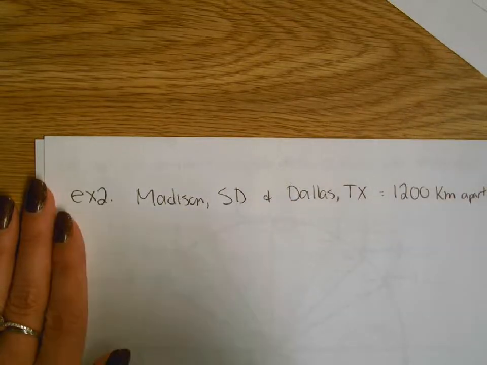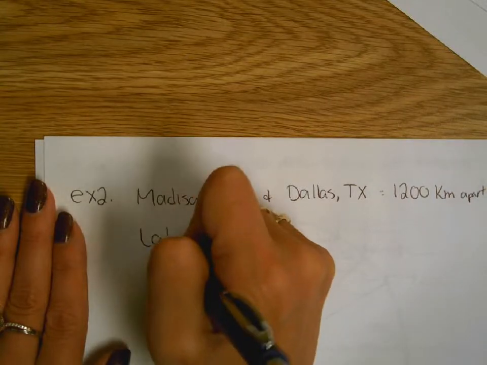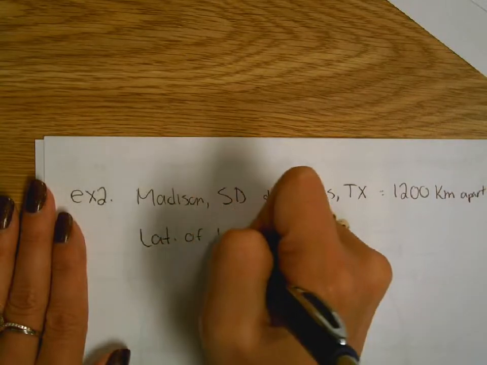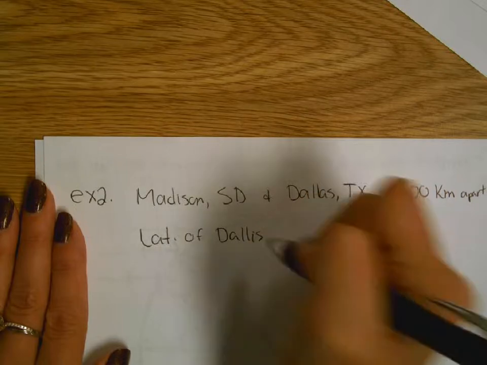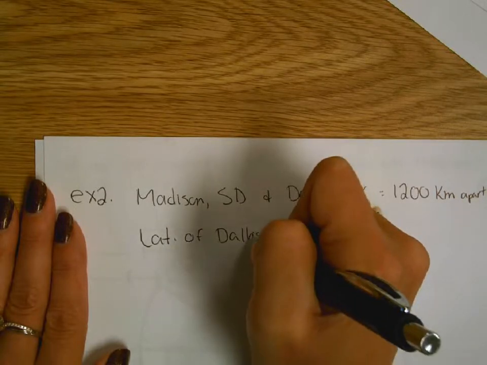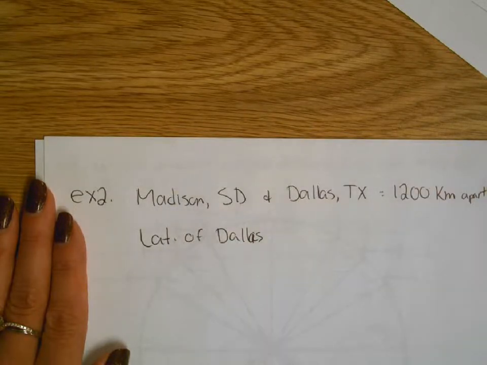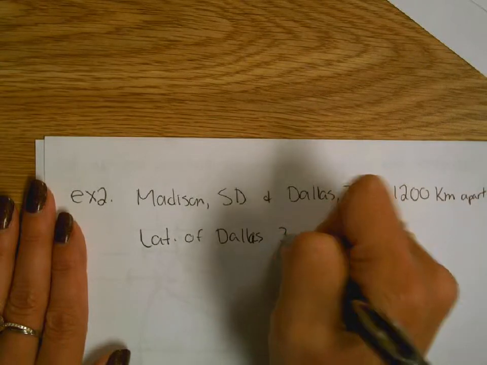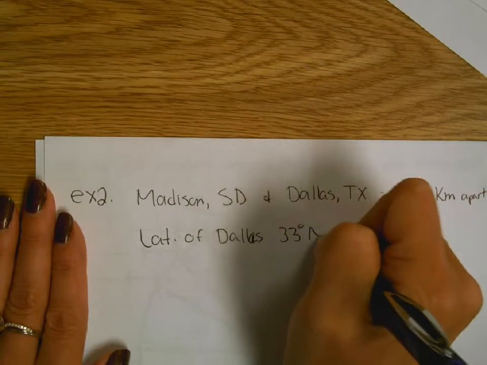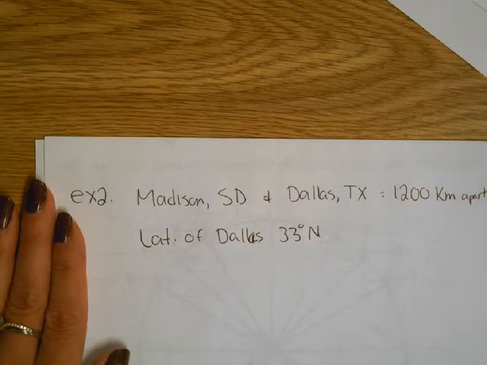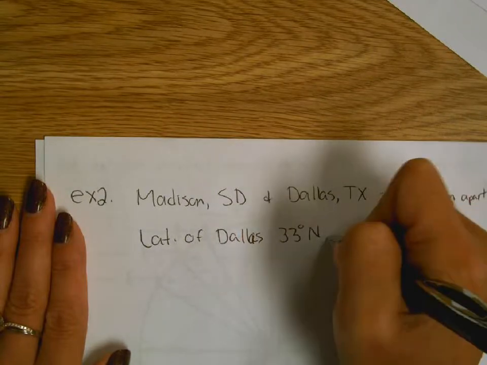Let's see. The latitude of Dallas is 33 degrees north. What is the latitude of Madison?